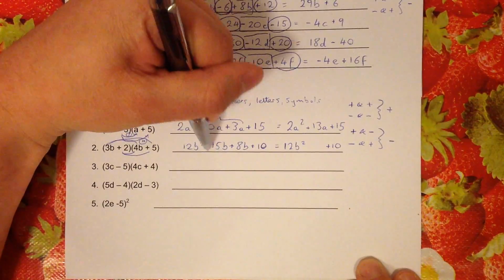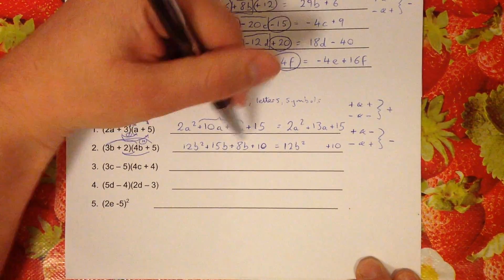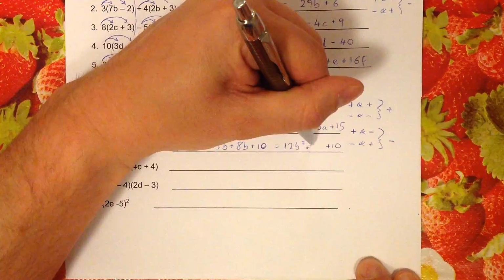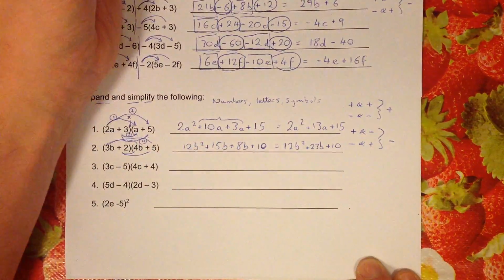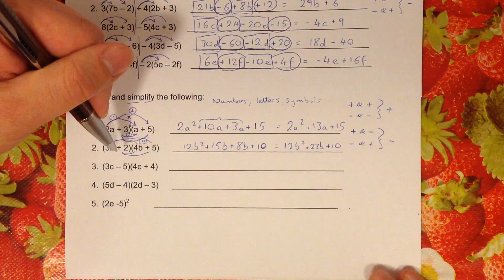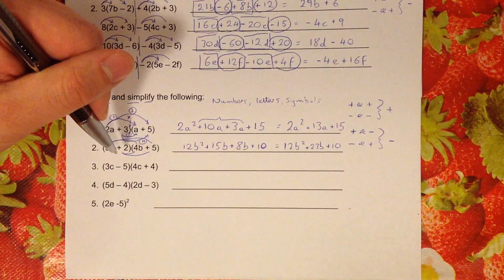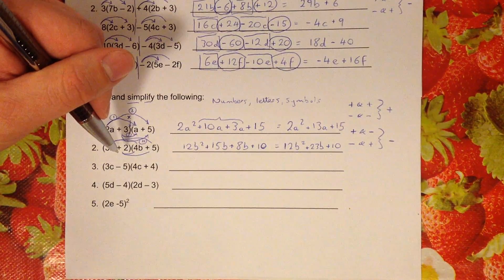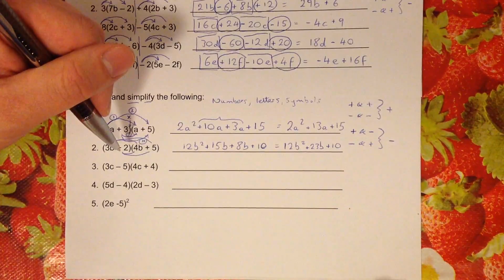So positive 15 on my number line, add another 8, I end up at positive 23 Bs. Number 3 then, very similar to the first two, same approach, same 4 steps, but there's a negative sign in here to watch out for, hence why our negative rules are really, really important.